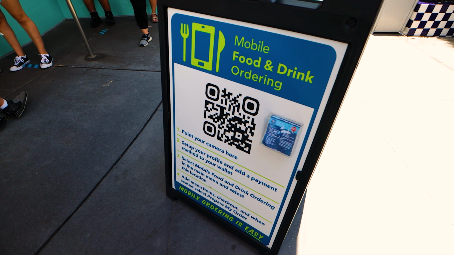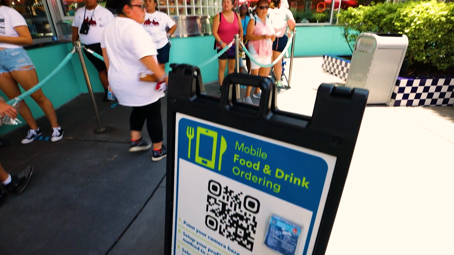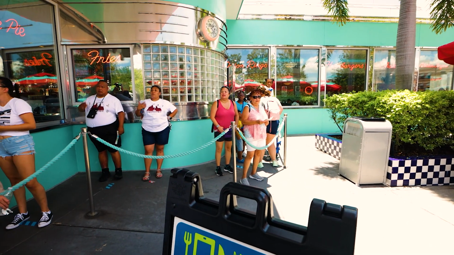Okay, so here's the deal. We didn't realize that Mel's doesn't have a mobile order express line, so you do have to wait to be seated in a normal line, and it is extremely long right now. It's peak lunch time, so we went ahead and canceled that order. We'll get food somewhere else.